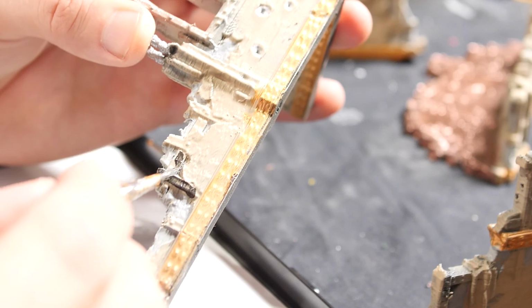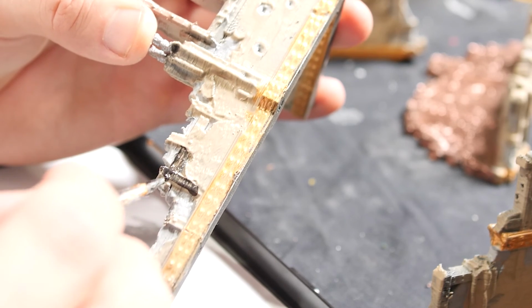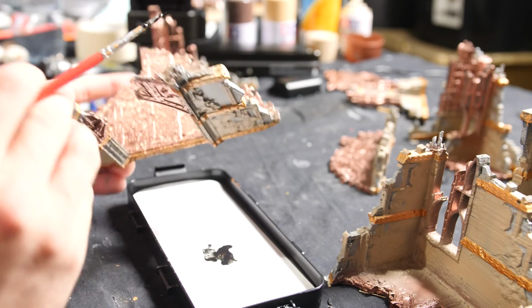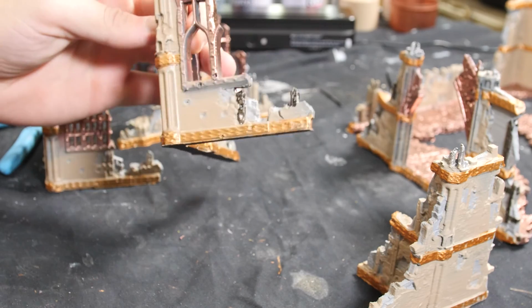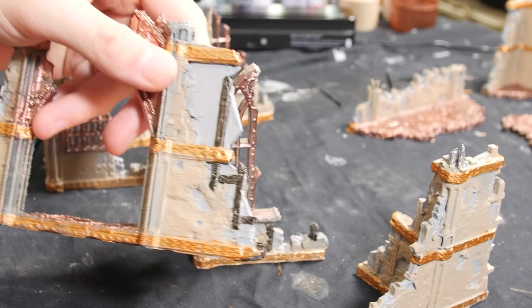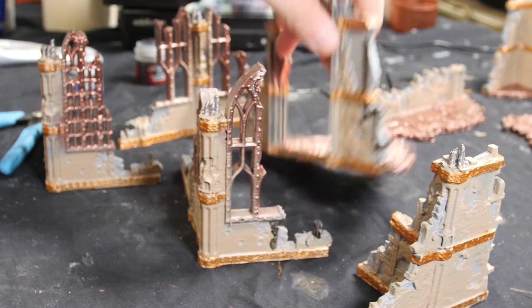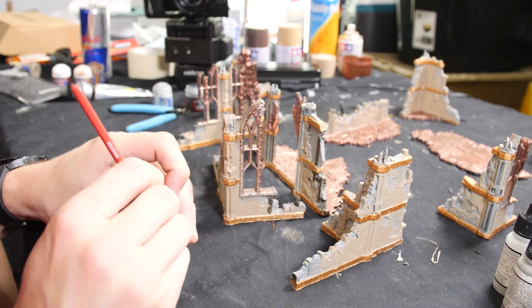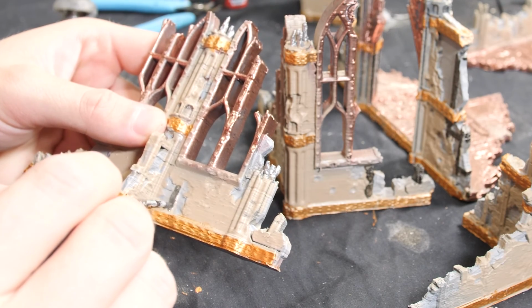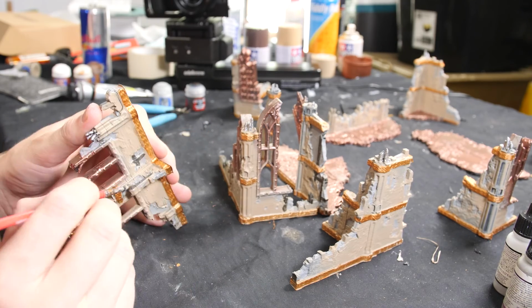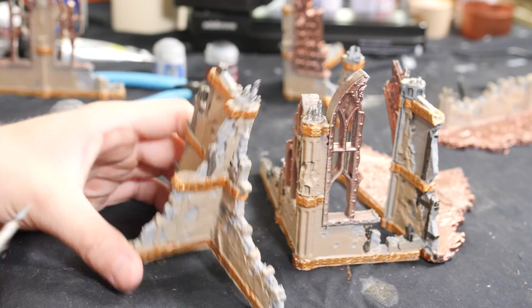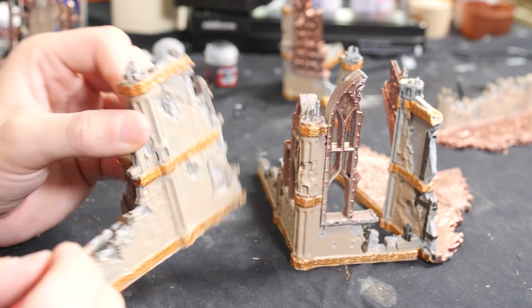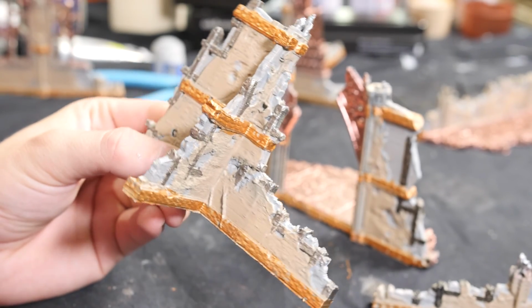I started out with a darker coppery kind of colour, but I really just wasn't happy with it. It seemed too dark against the rest of the build. So I came in the next day with a Leadbelcher Silver from Games Workshop and went over all of these little bits of extra steel that are poking through the edges. This colour looked much nicer in my opinion and ended up blending everything together quite nicely.